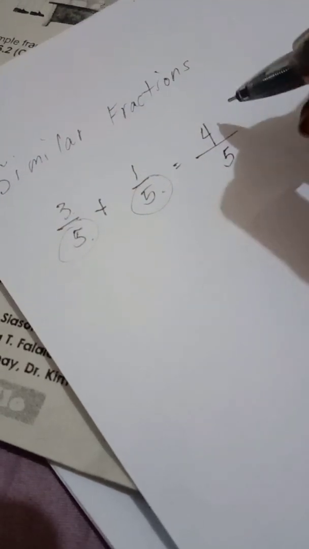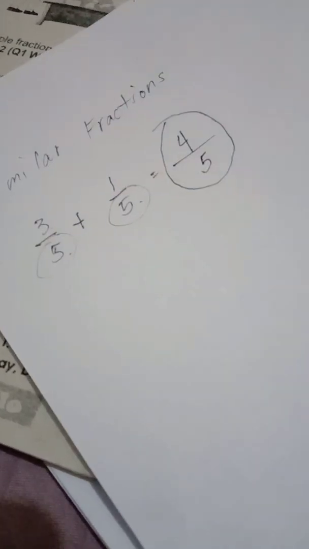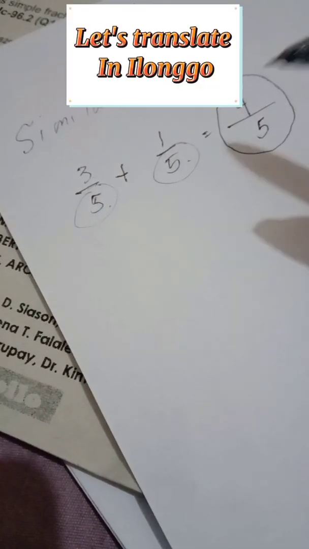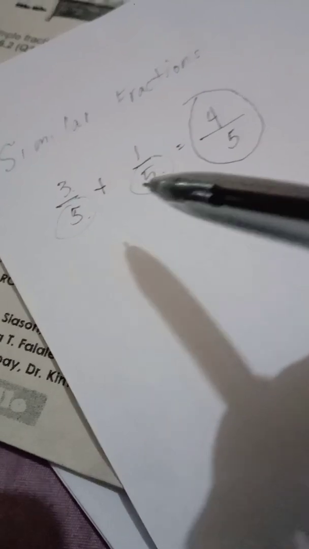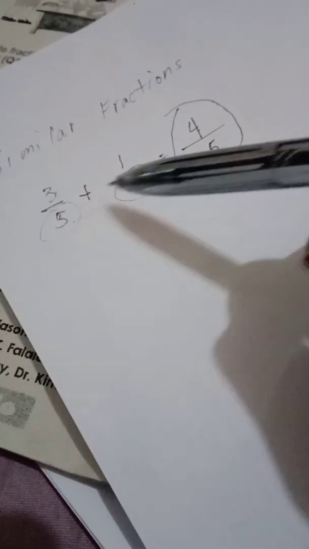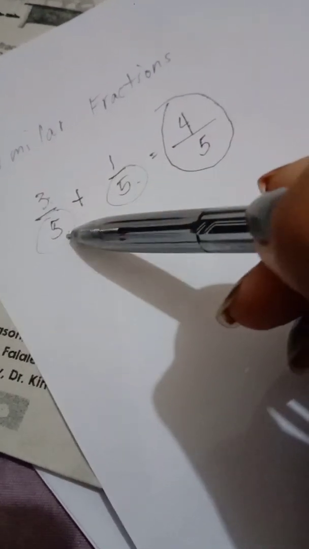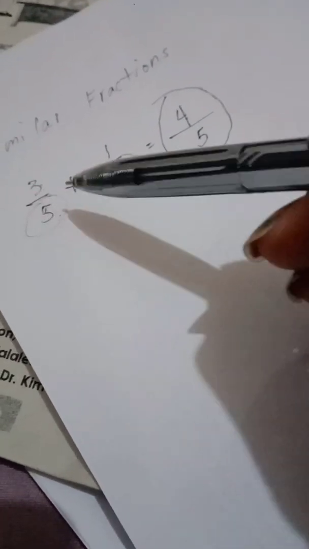That's why we've got this answer, 4/5. So in similar fractions, we add the 3 and 1, that is 4, and then we just copy the denominator, which is the number below. So just copy the 5, you don't add it. Just copy. So you've got 4/5.